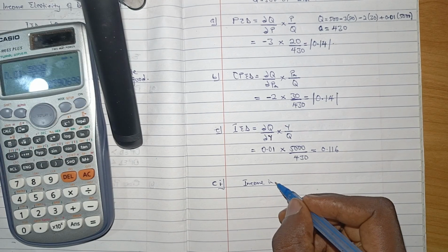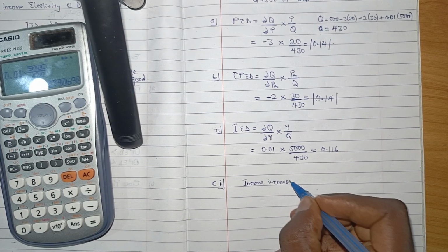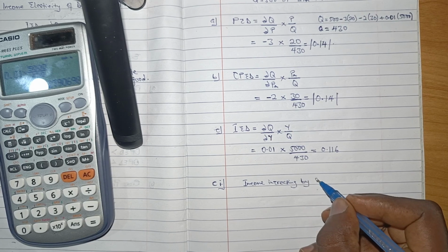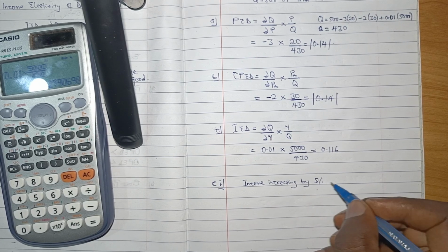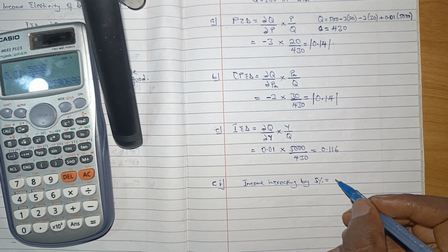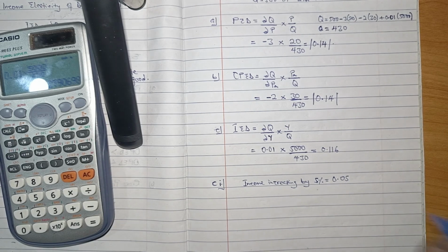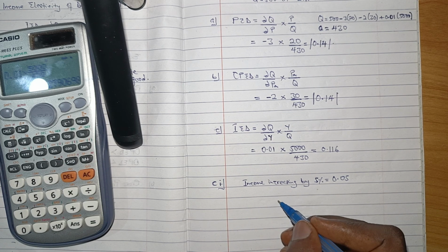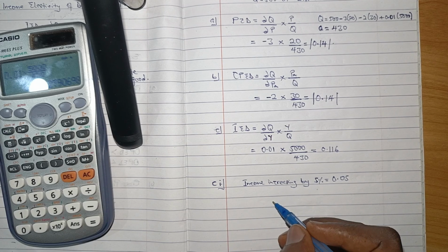Okay, so we are looking at income increasing by what? 5%. That is equivalent to 0.05 in decimals. Okay. All right. So we want to find the impact.